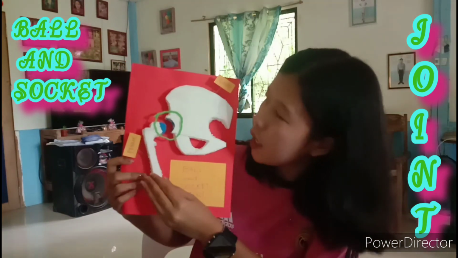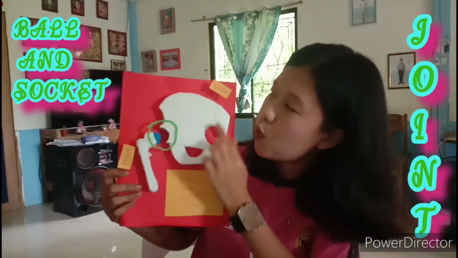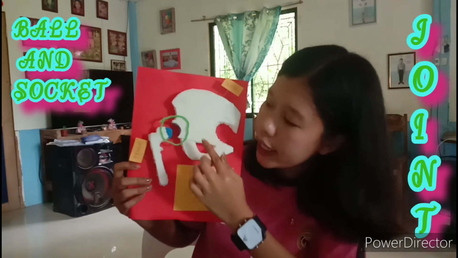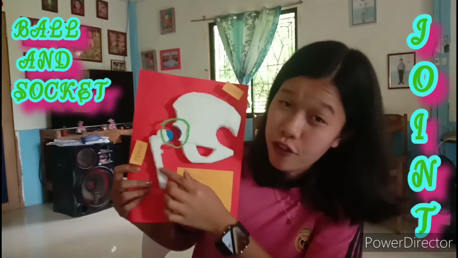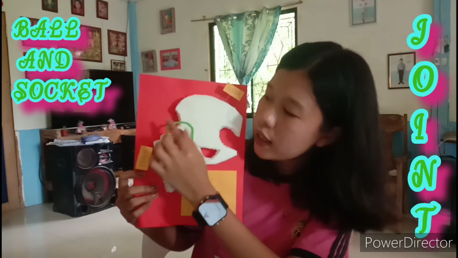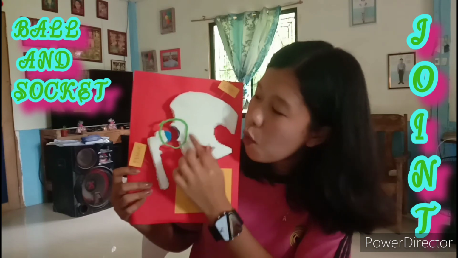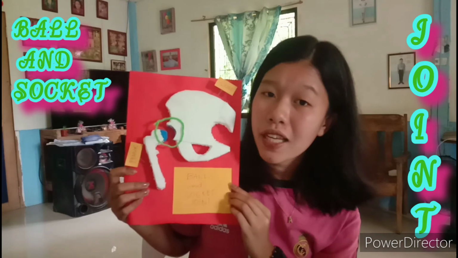As you can see, this is our ilium part, and this is our femur. And also, this one that I encircled or highlighted is what we call our ball and socket joint.